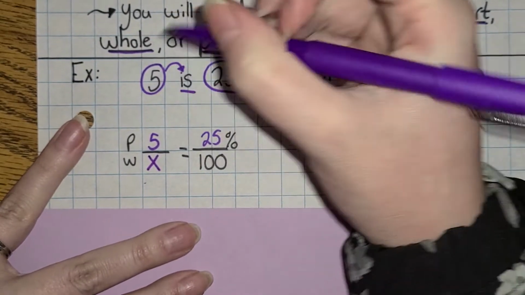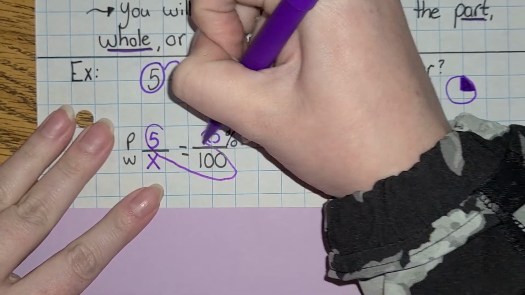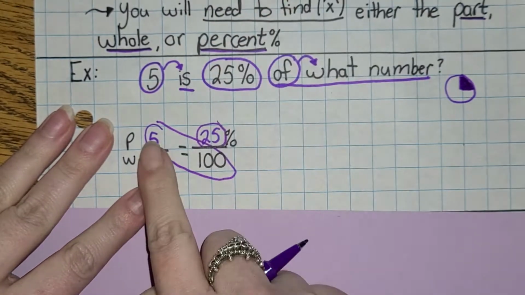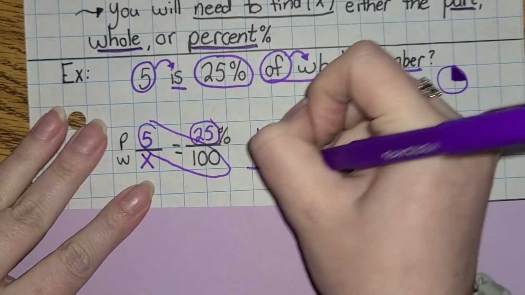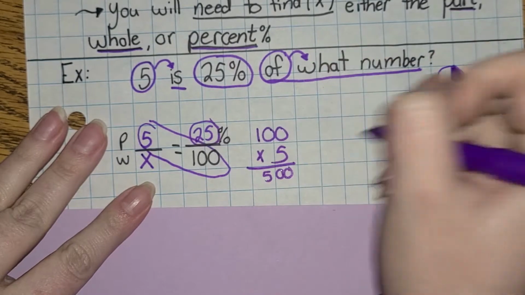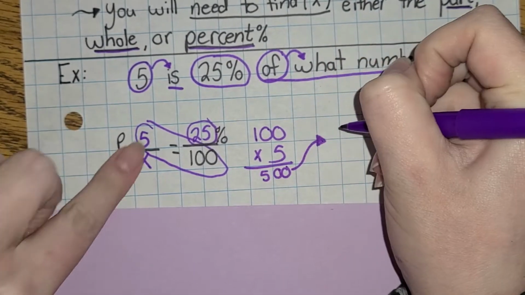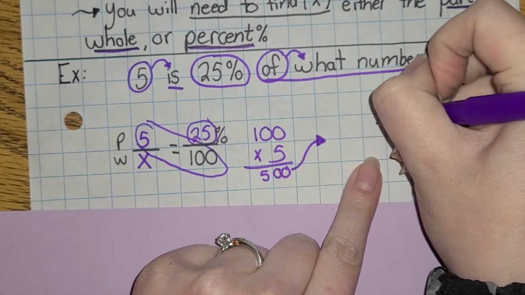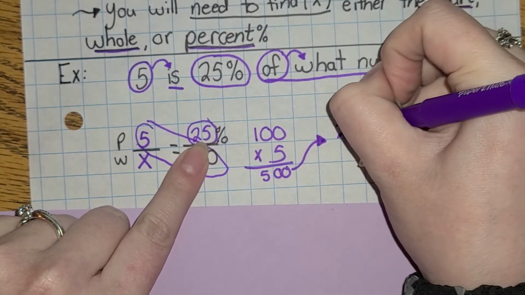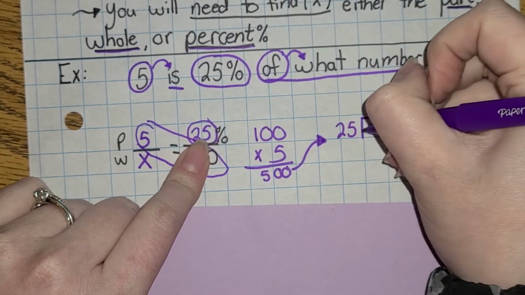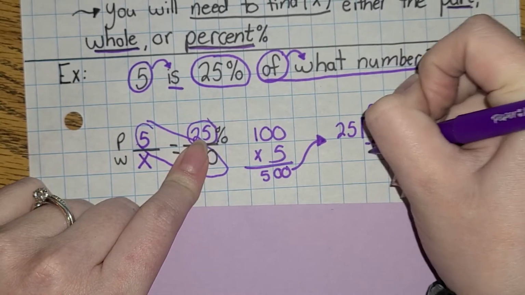To solve these, you can use scale factor. I prefer to always cross multiply and divide. 100 times 5 gives me 500. I'm going to keep that because your answer to that multiplication problem is what you then divide. And 500 divided by 25. 25 goes into 50 twice, exactly.